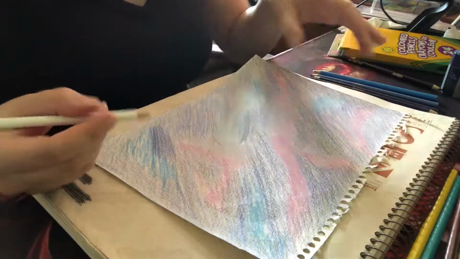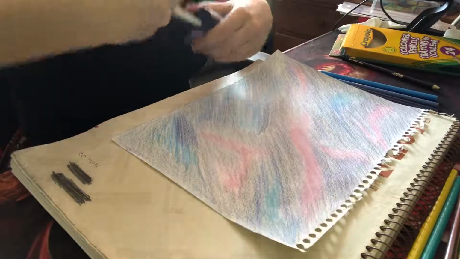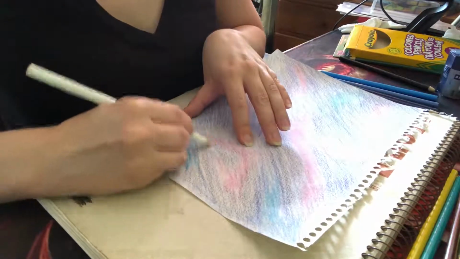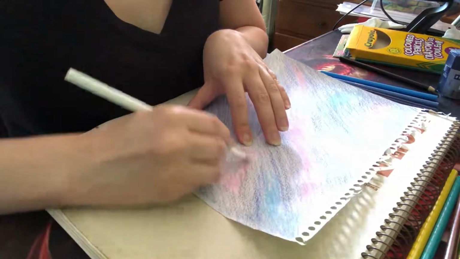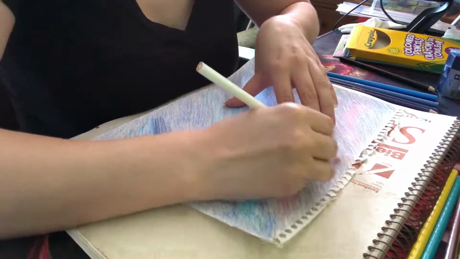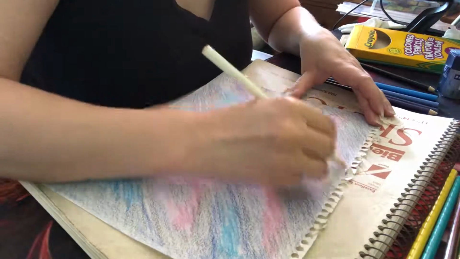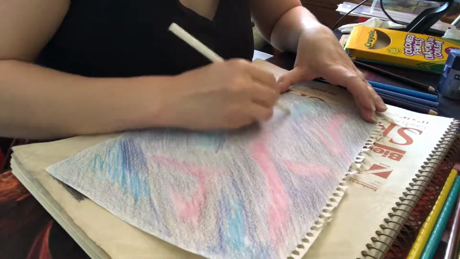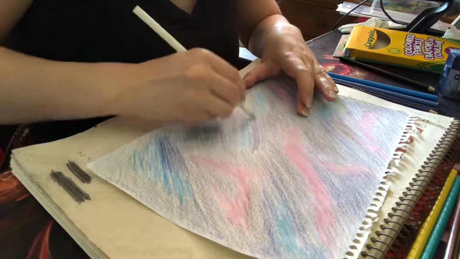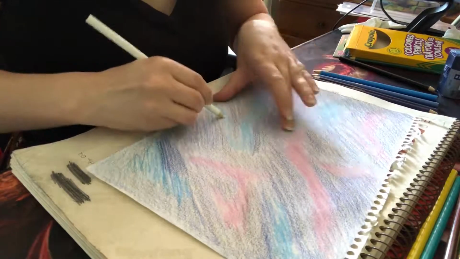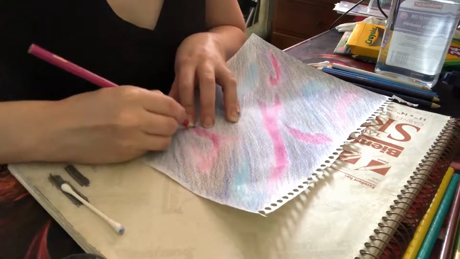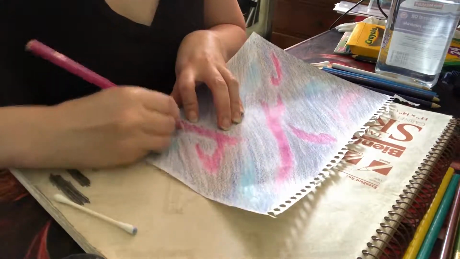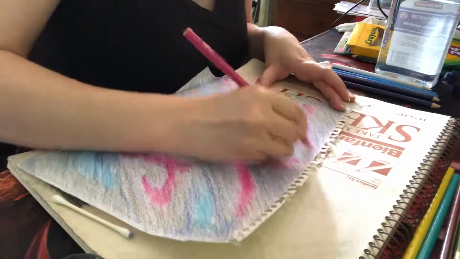Here I'm going over it with a white pencil crayon, and this is to help blend it out a little bit. It creates almost like a smoky effect on the pencil crayon itself. You'll also want to make sure that you're working from the lightest color to the darkest. Sometimes you're going to need to wipe off the lead of your white pencil because it does collect a little bit of the color from which one you're working on. And here we are again, going over with another layer of pencil crayon.